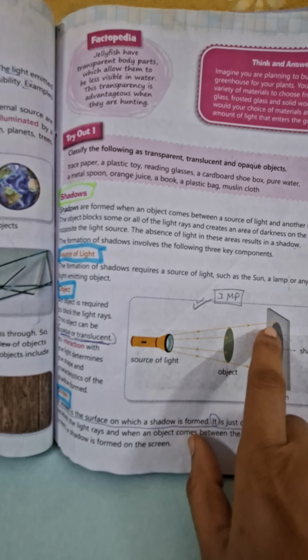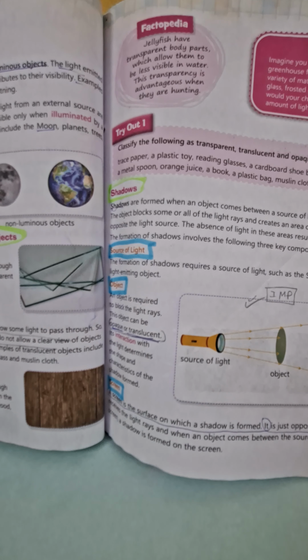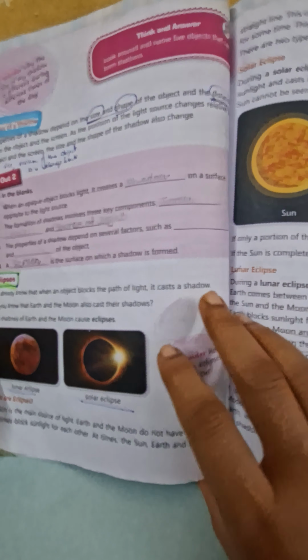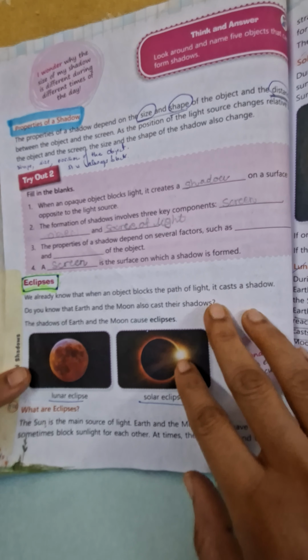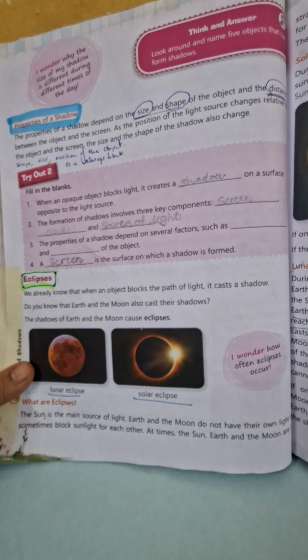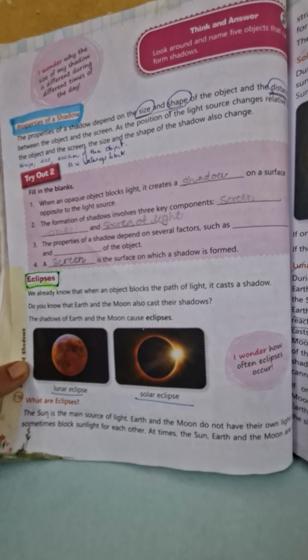So this question can be asked in any way. Relationship between the source of light and the object: what happens if it is brought nearer? The answer is the shadow becomes bigger. If it is moved far off, the shadow becomes smaller. And again, if you make the screen far off, it's the opposite: the shadow will become big. So it will depend on the size, shape, and the distance between the object and the screen, and also between the object and the source of light.